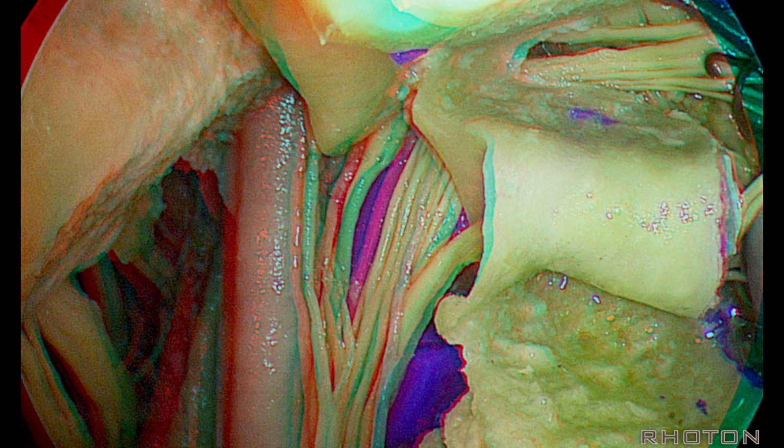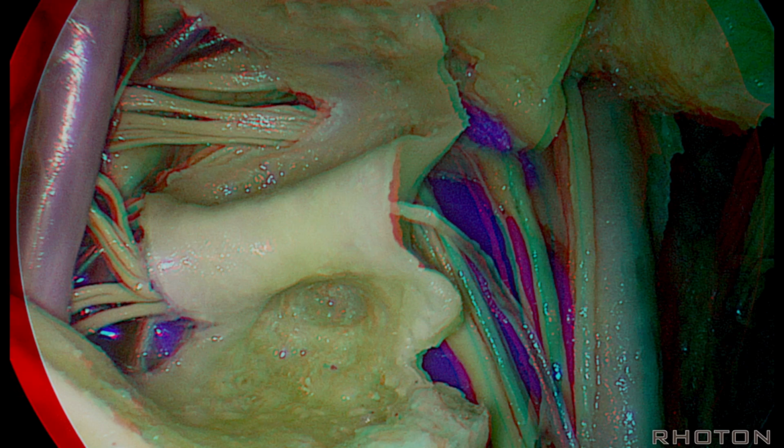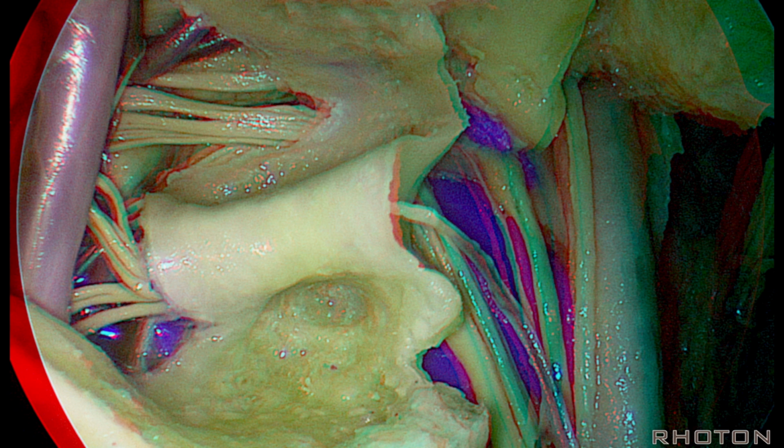The view of the nerves just below the jugular foramen on both sides.